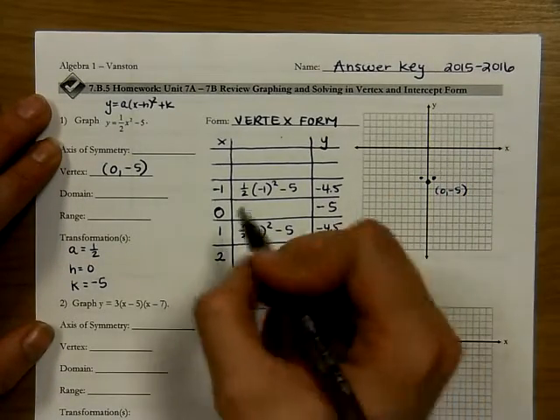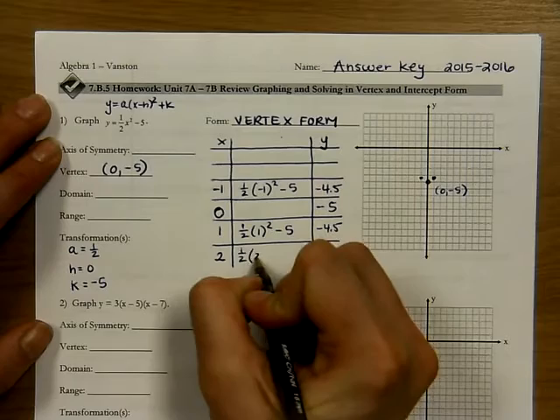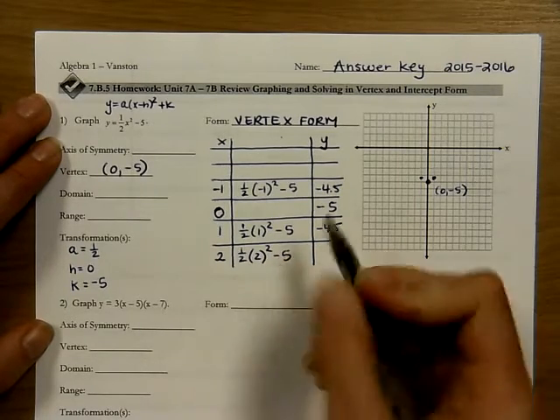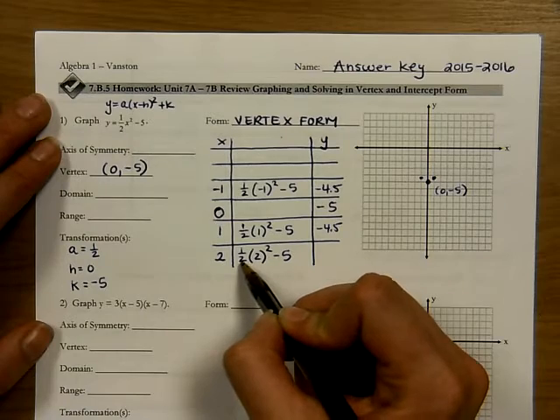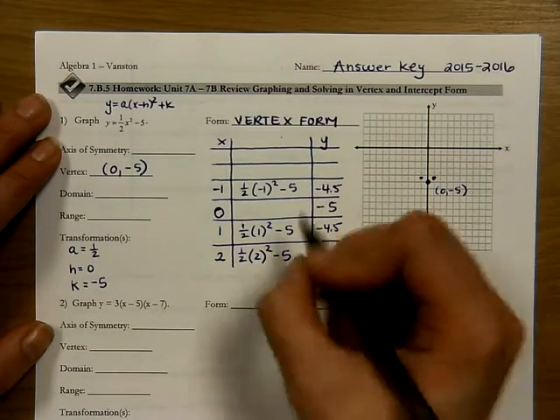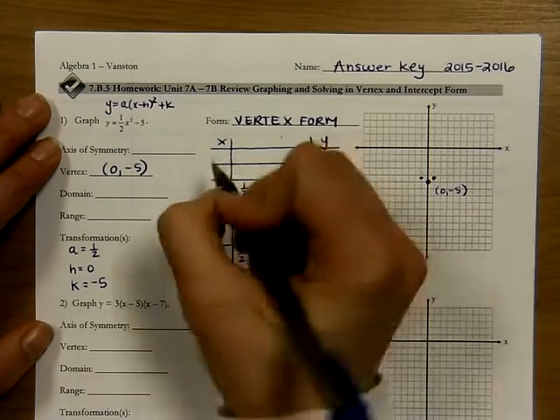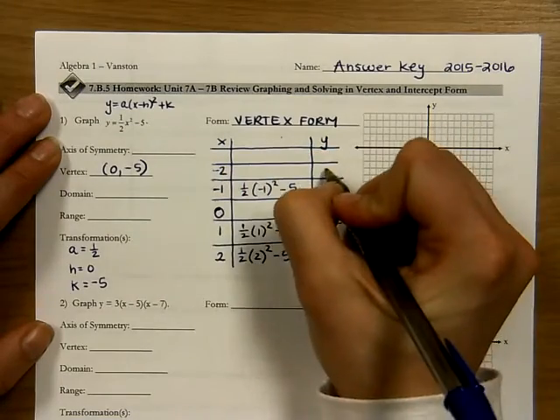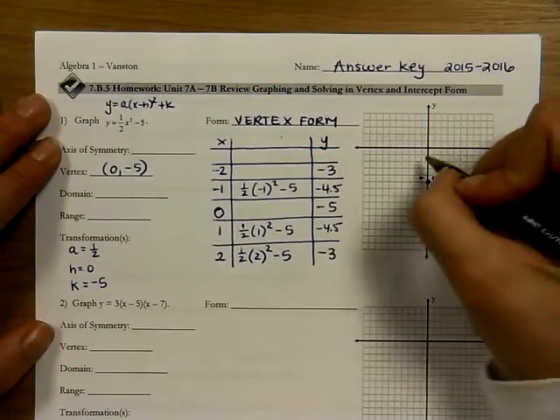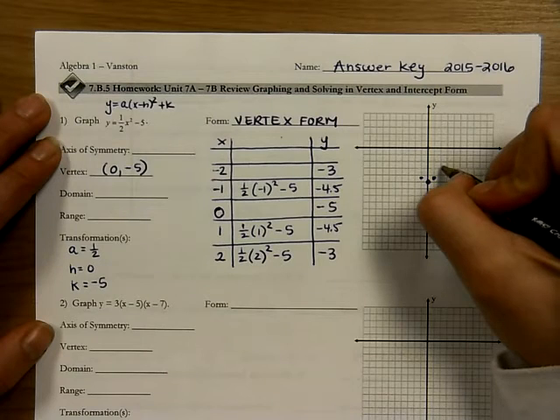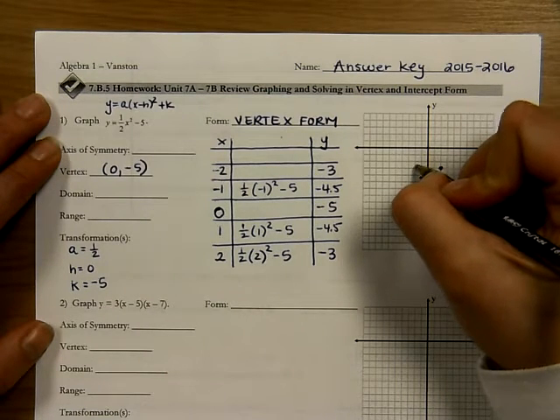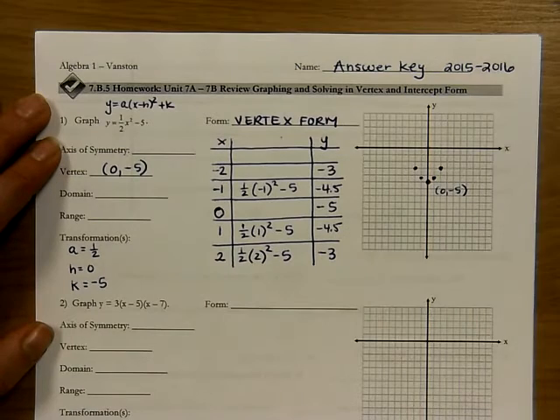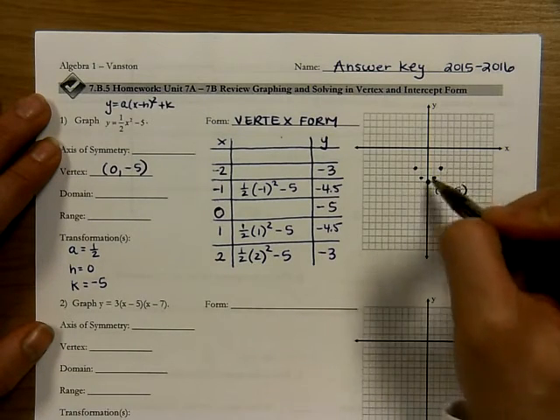I can substitute in 2. 1/2 times 2 squared minus 5. Well, 2 squared is 4. 4 times 1/2 is 2. 2 minus 5 is -3. And I know that if I go on the other side of the table, this must be symmetrical. So I can go to (2, -3) and (-2, -3). And I personally would love to get another point just because they're all pretty close together.